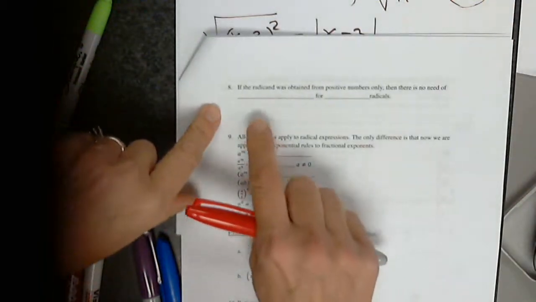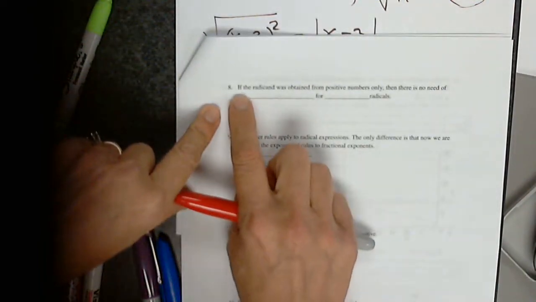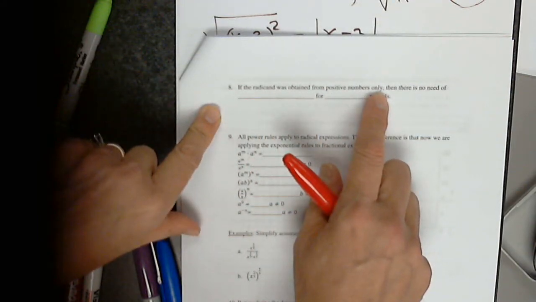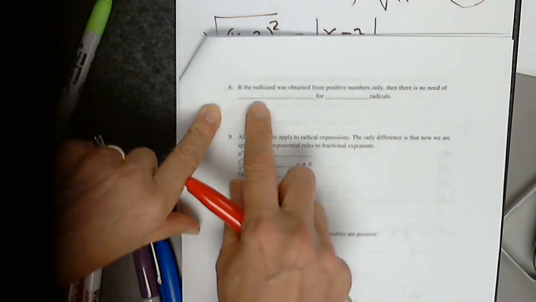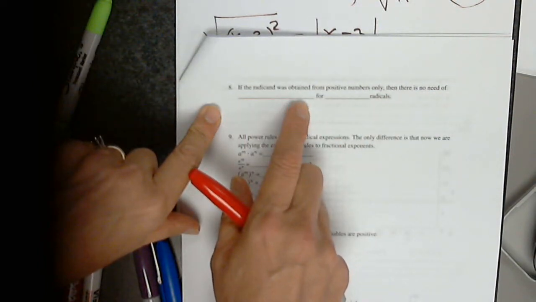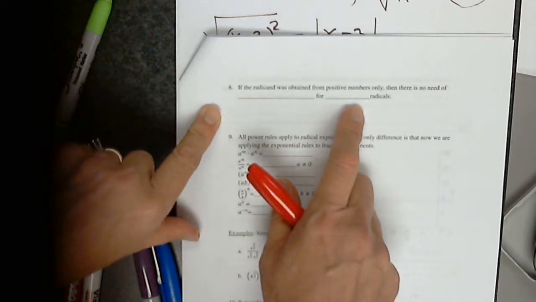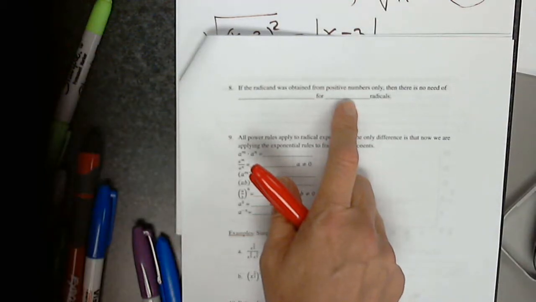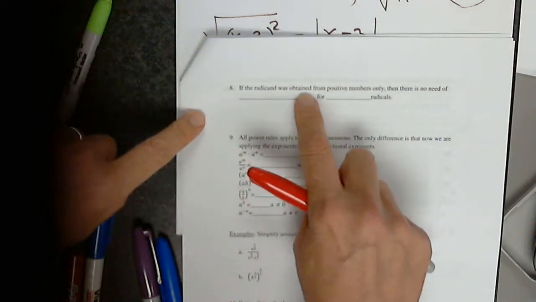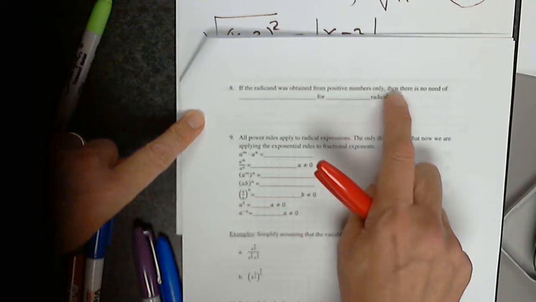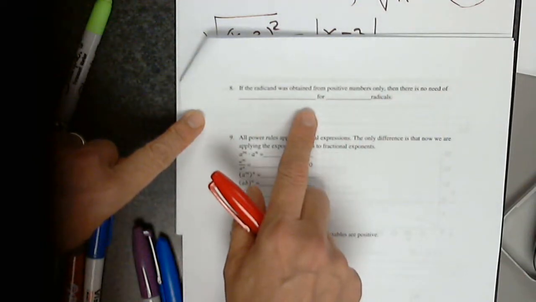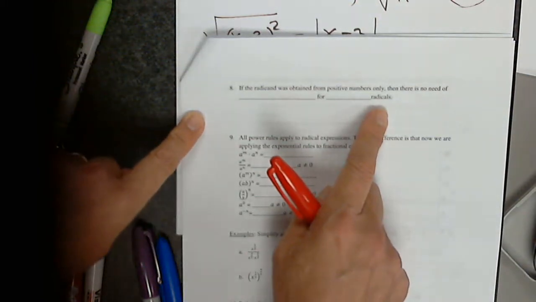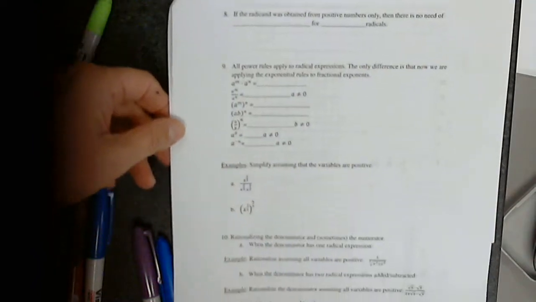So this is another remark. We already discussed this, but I would like to put it in. If the radicand was obtained from positive numbers only, then there is no need of absolute value for which type of radicals? Even, because we never use it for odd anyway. So if the radicand was obtained from positive numbers only, then there is no need of absolute value symbol for even radicals. I should say even indices. Radicals with even indices. Better.